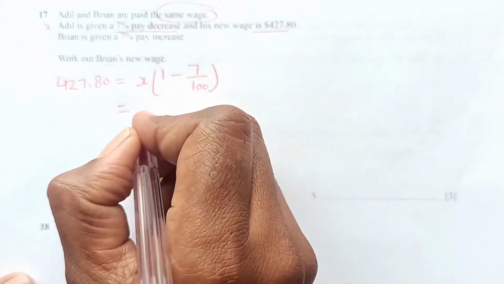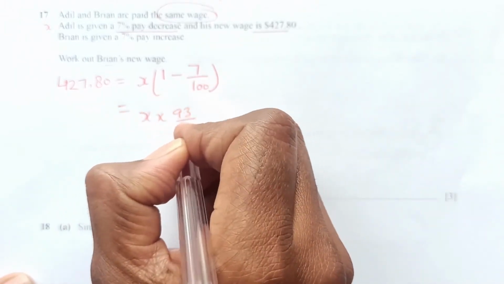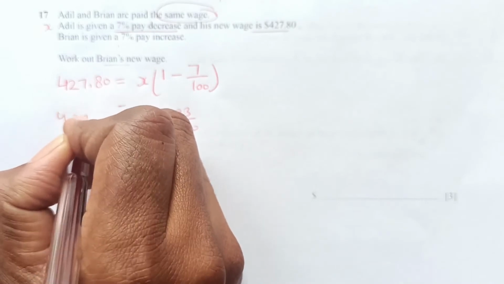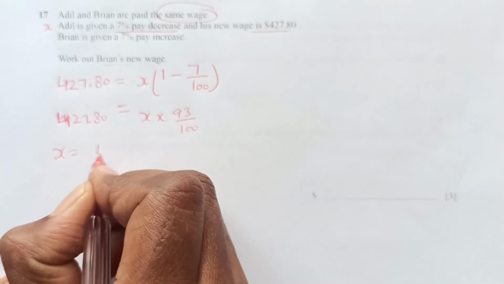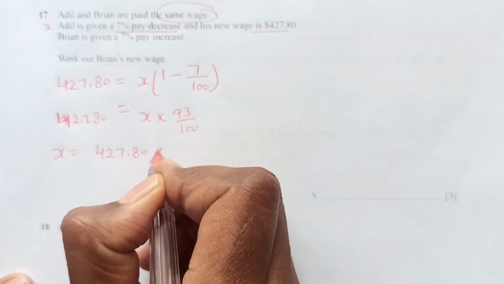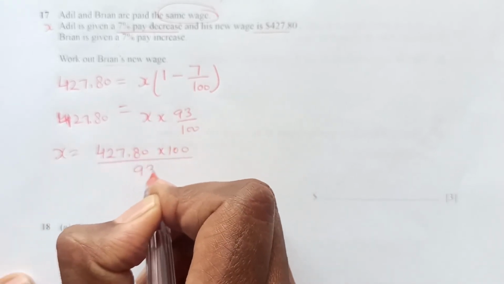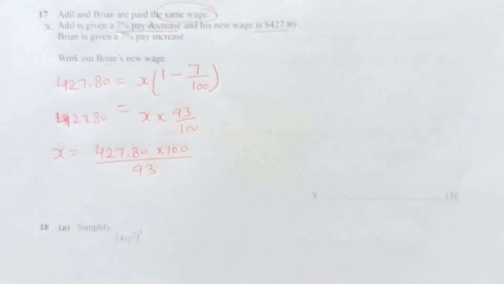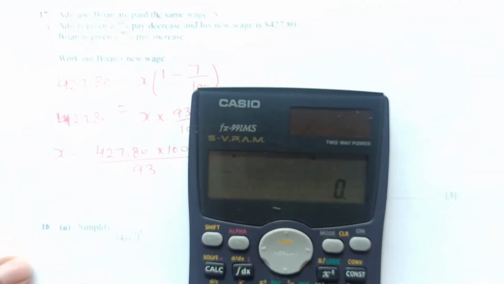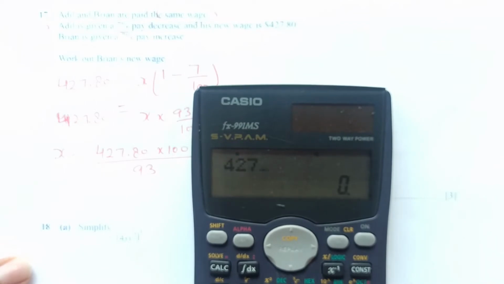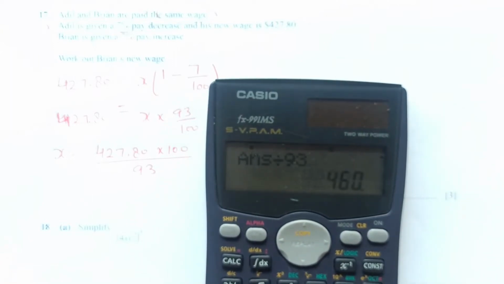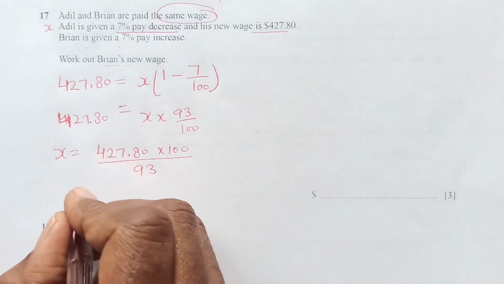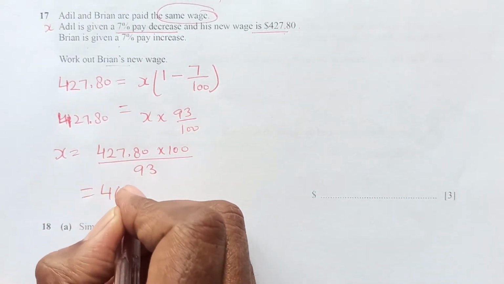So this is going to be x times 93 over 100, and this is 427.80. So x is going to be 427.80 times 100 over 93, right? So let's see how much is that. 427.80 times 100, divided by 93, which is 460. So x is 460, right?